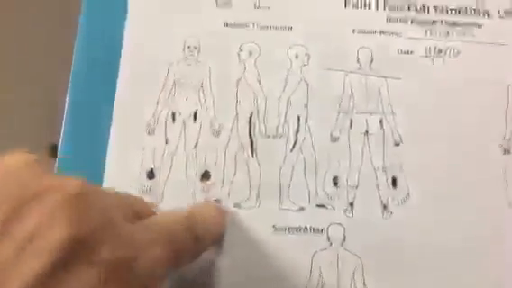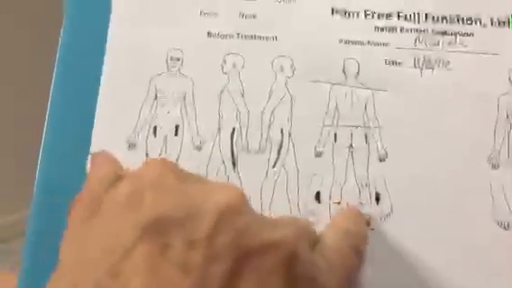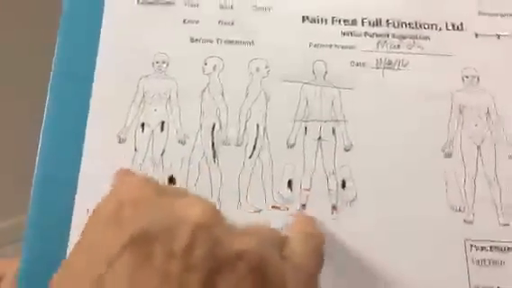So we have an interesting picture of pain here that she has. She has some pain here in the front. Also, she's got some pain in her feet and down at the bottom of her foot, the back of her ankle, and the back of her leg here. So these are areas that we're working on today.